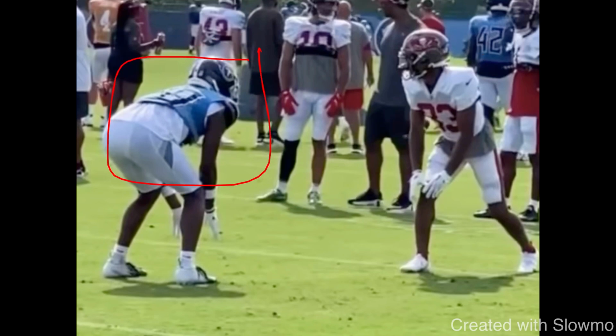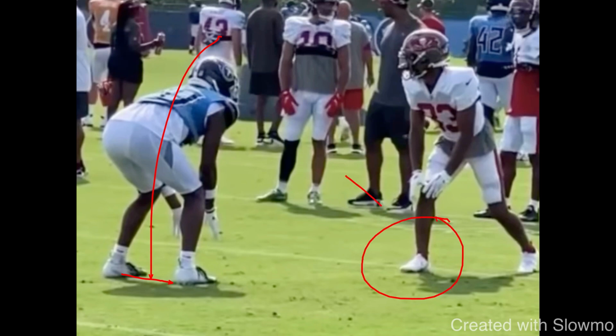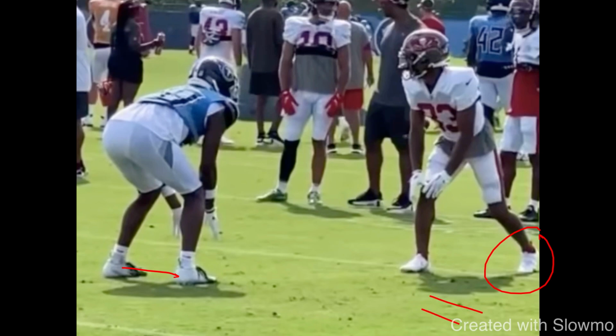How you can tell when you're watching film or watching clips like this, because I know a lot of you guys use this for film study, is you look at the middle of his stance. If the middle of his body is even with the receiver's front foot, that tells you that he's inside shade. If the middle of his body is even with our back foot, that tells you that he is outside shade. And if he's just squared up midline to midline with us, that tells you that he's head up, especially when you get an angle like this.